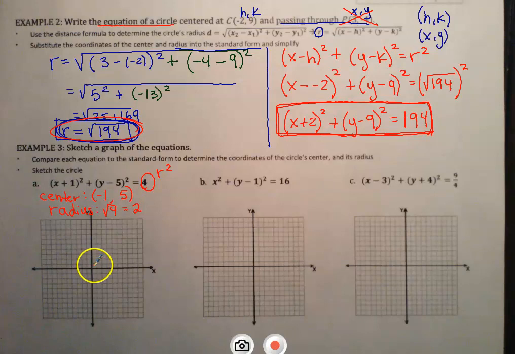So we're going to go to -1 and then go up 5. 1, 2, 3, 4, 5. That's my center. My radius is 2, so I'm going to go over 2, put a point. I'm going to go down 2, put a point. I'm going to go left 2, and I'm going to go right 2 to get my radius in all 4 directions. And then I'm going to make a circle around it. Not the best looking circle, but that's how you graph it.